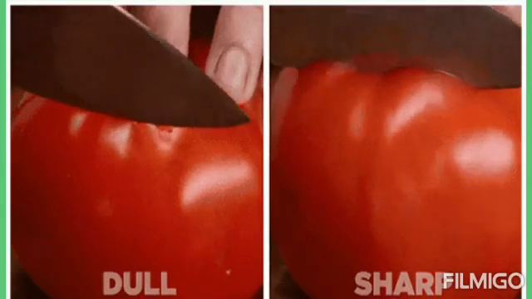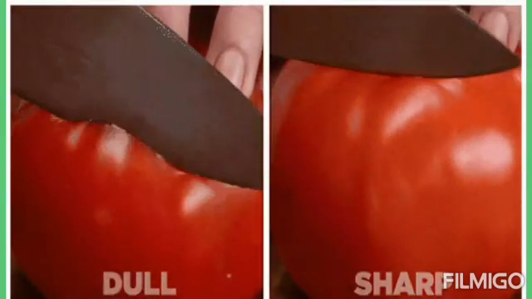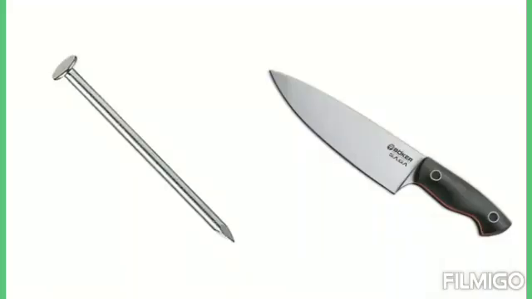Now, try to cut a tomato with a blunt knife and then with a sharp knife. Which one do you think is easier to do? Of course, we know that it is easier to cut with a sharp knife. It is because the area on which the force is applied, that is the pointed end of the nail and the sharp edge of the knife, plays an important role in making the task easier.